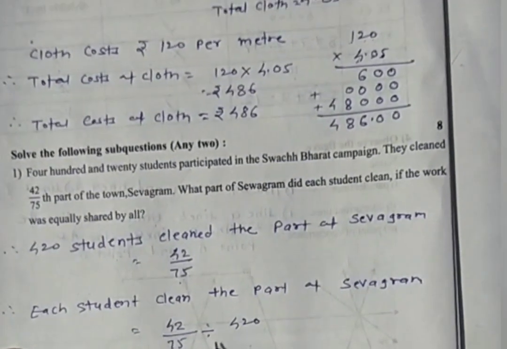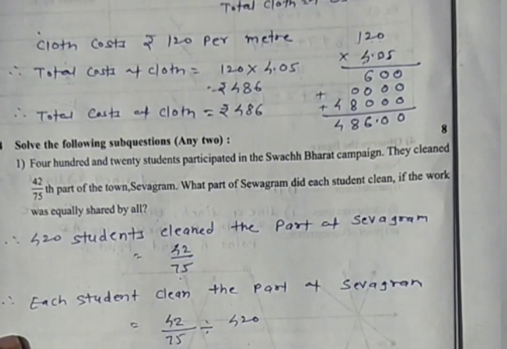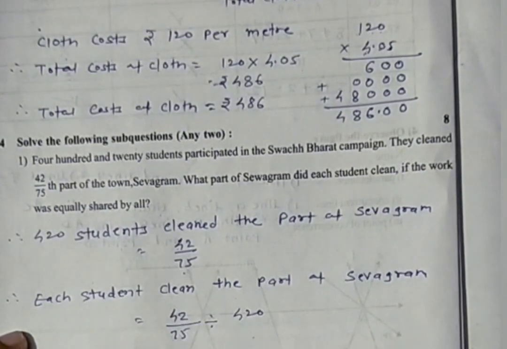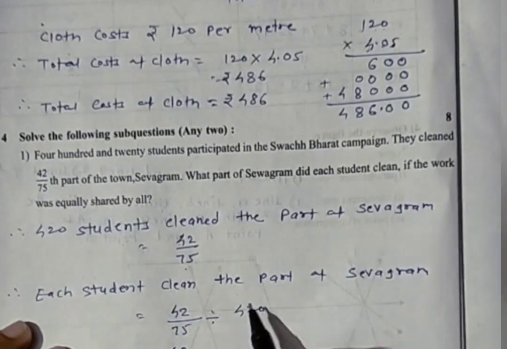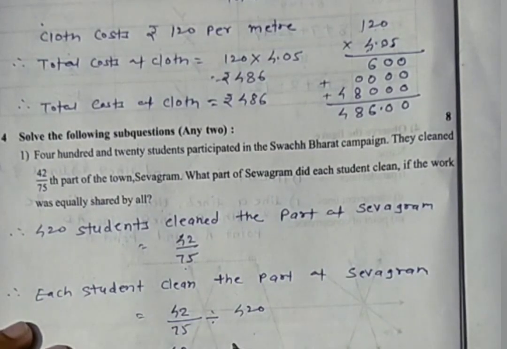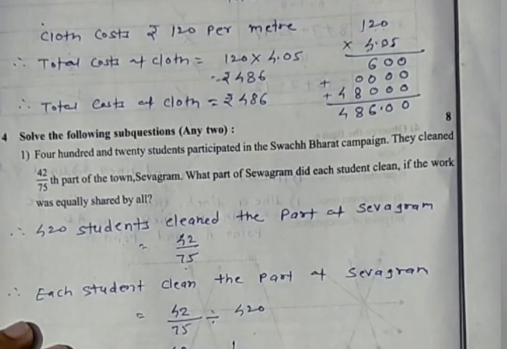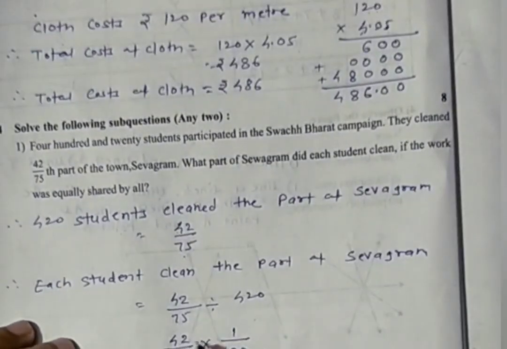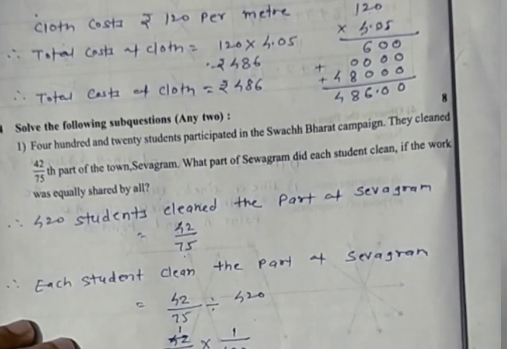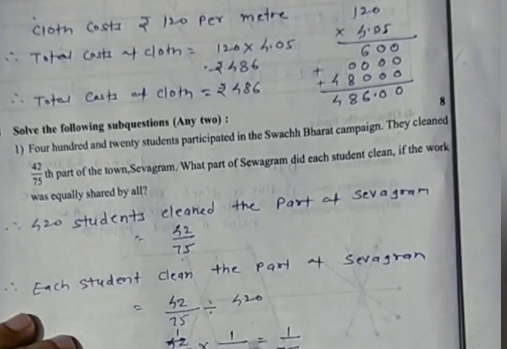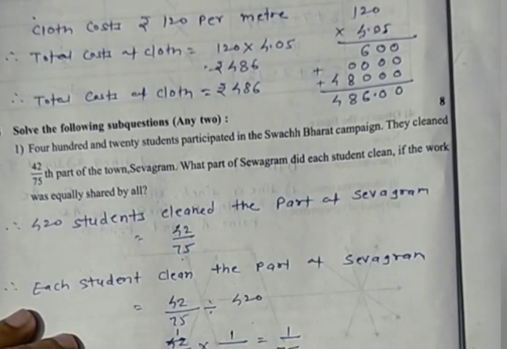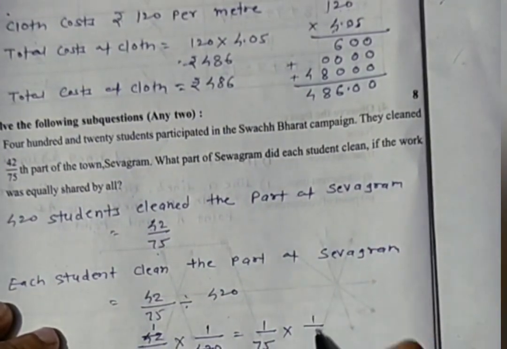This is the division of fractions, so convert into multiplication. 42 upon 75 multiplied by the reciprocal of 420, 1 upon 420. 42 divided by 42 is 1, and 420 divided by 42 is 10, so we get 1 upon 75 multiplied by 1 upon 10.